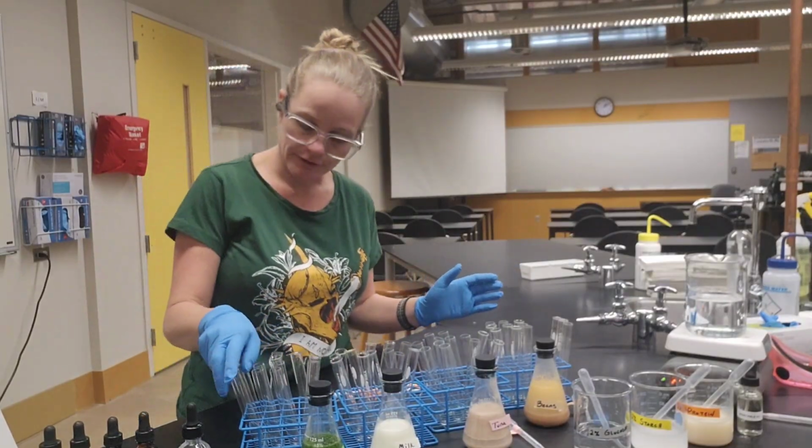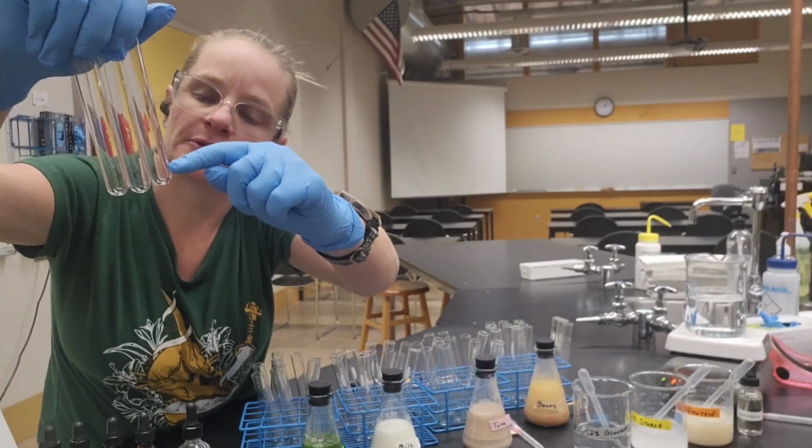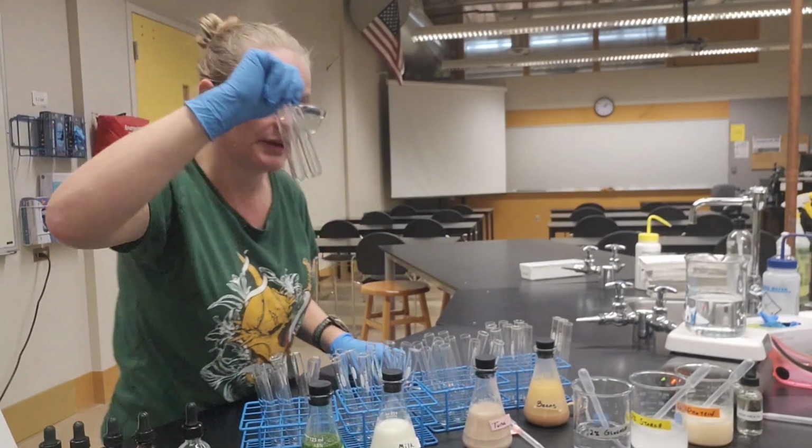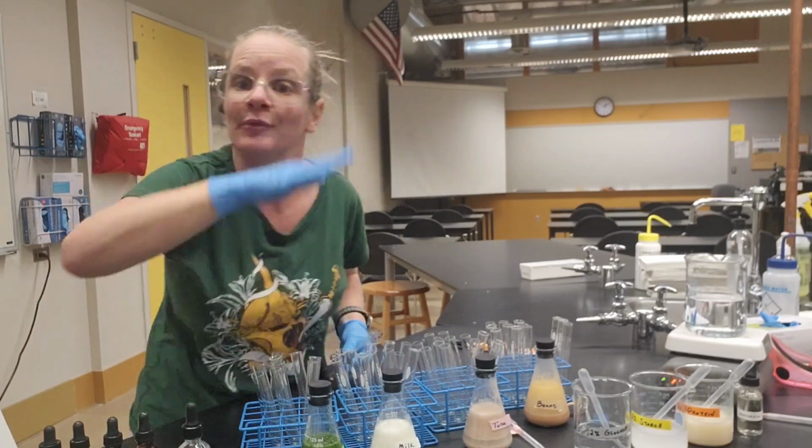First thing that I need to do is draw a line about 1 centimeter up from the bottom of the tube. This part takes forever, but luckily you get to have time lapse.